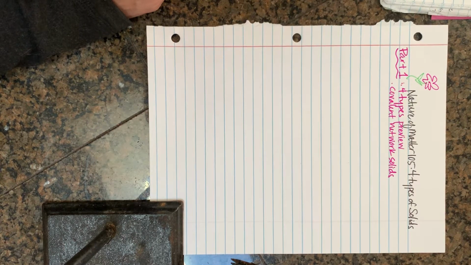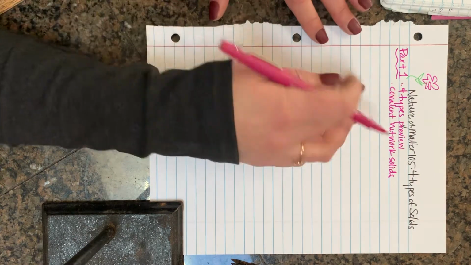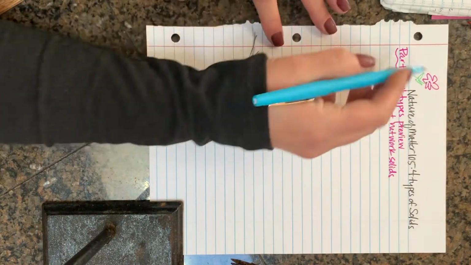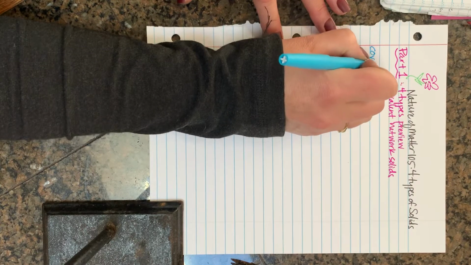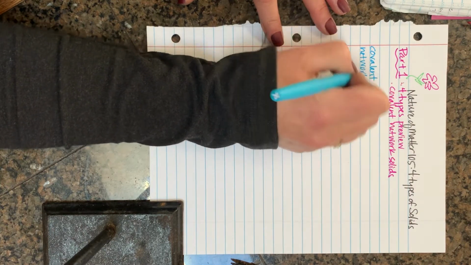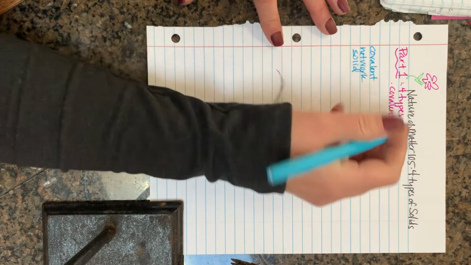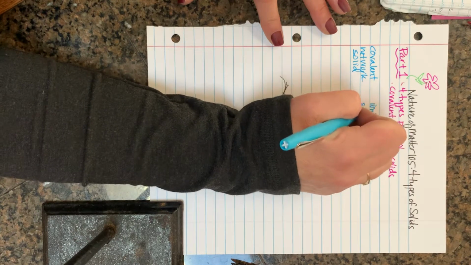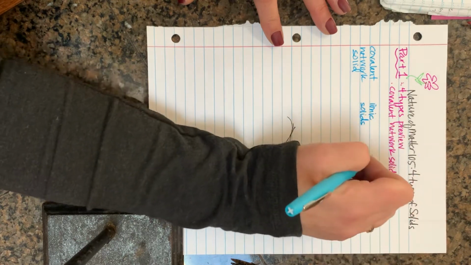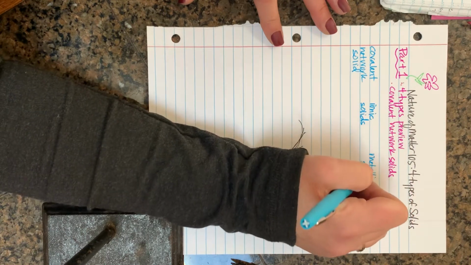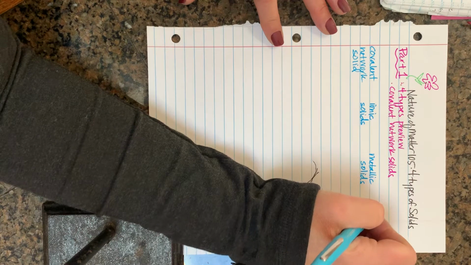So anyway, there are 4 types of solids that exist in nature, and I'm just going to list them across here. So we'll start with the covalent network solid. And then we have ionic solids. And then there are metallic solids and molecular solids.